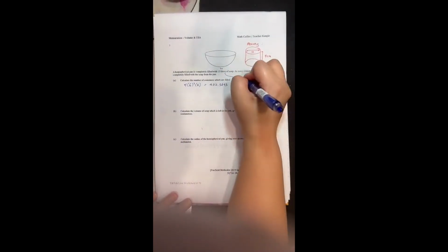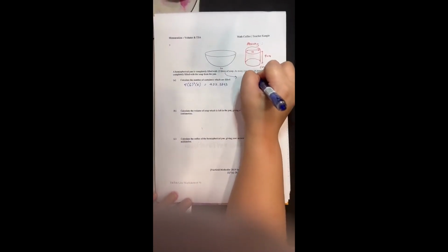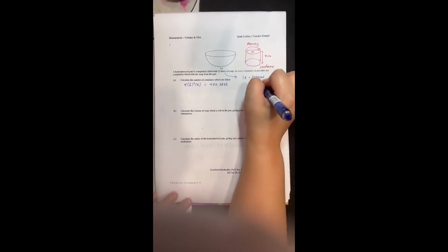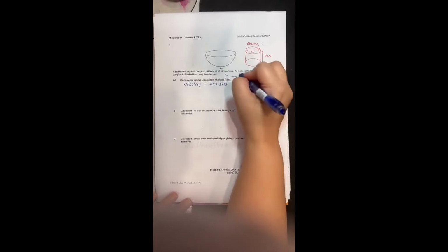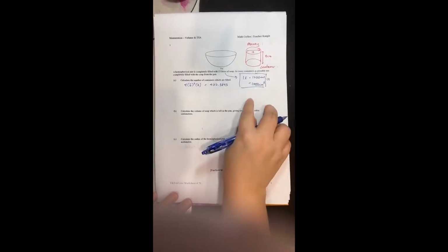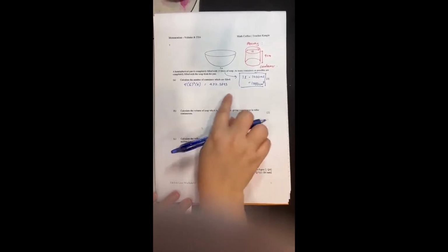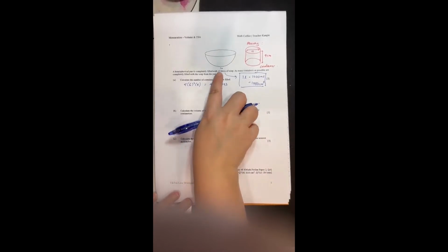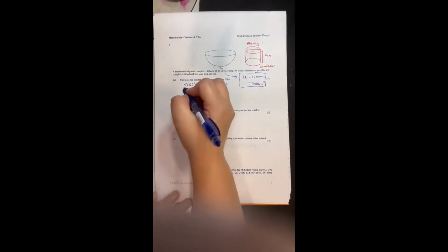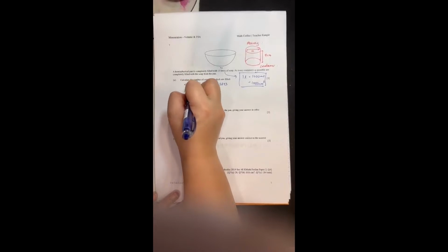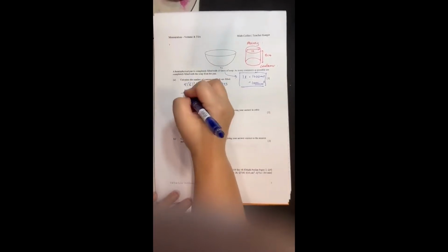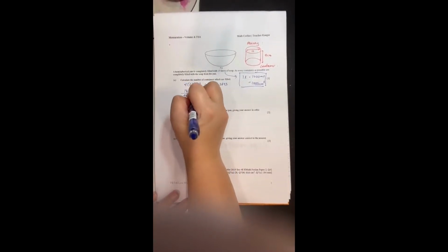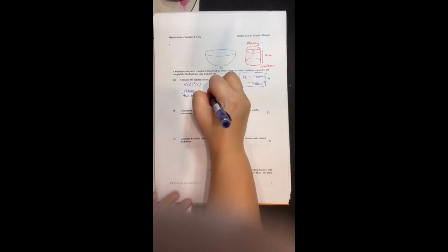To find the number of containers, I'm going to use 13 liters. You need to know that 1 liter is equal to 1000 ml, and ml is exactly the same as cm cube. So 13 liters means it's 13,000 cm cube. Therefore, I take 13,000 divided by 452.3893.